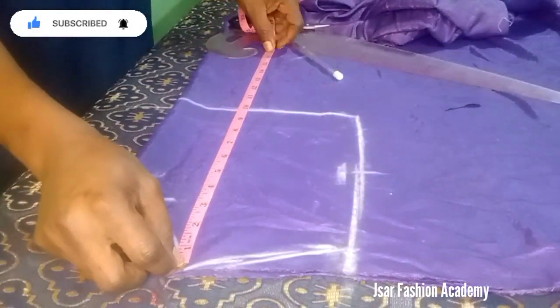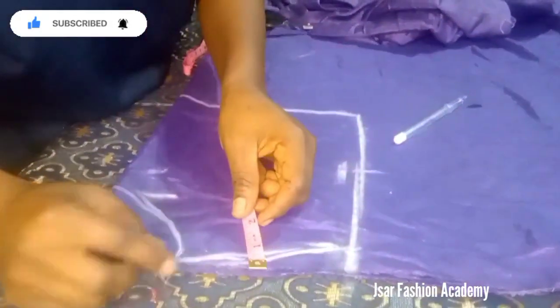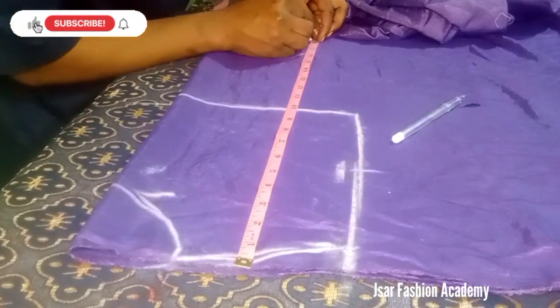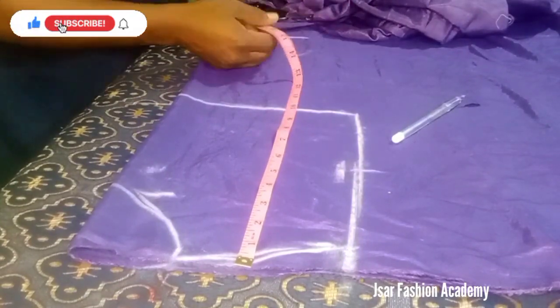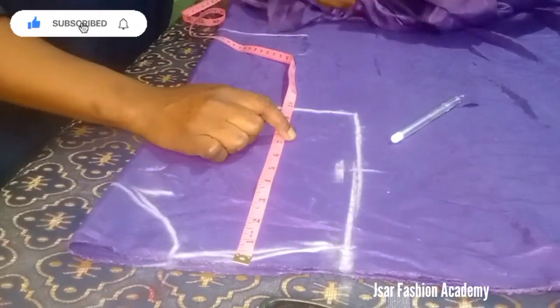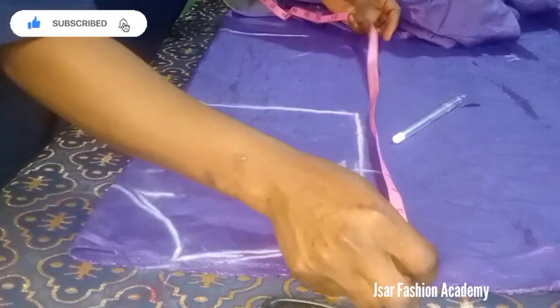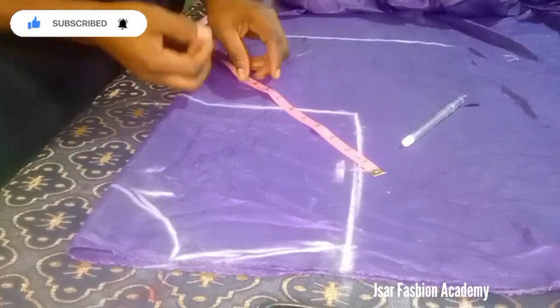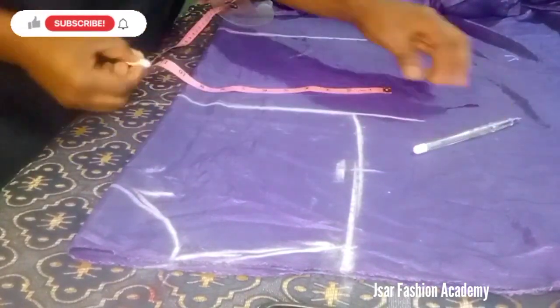Once that is done, we're going to be determining the half length. The length I'm working with is 18 inches. So 18 plus half, you're going to be adding half an inch to it. That is for the joining allowance at the down part. Remember, we are cutting on fabric. I hope you get that. That is what you see me do now.